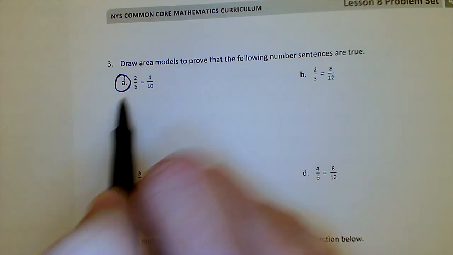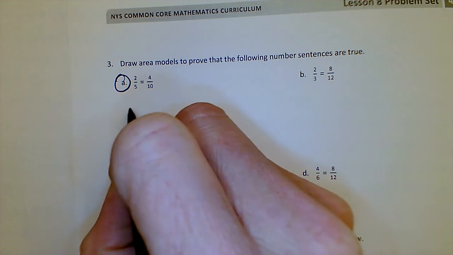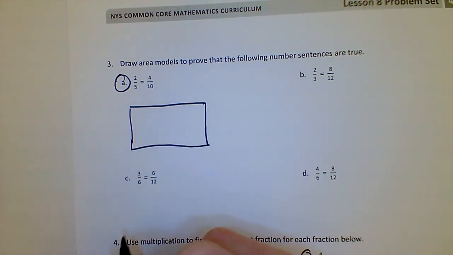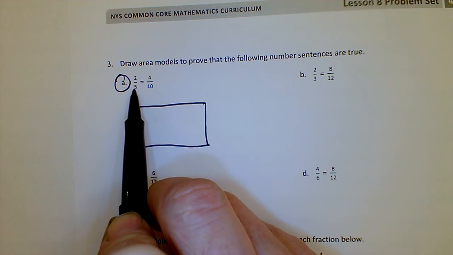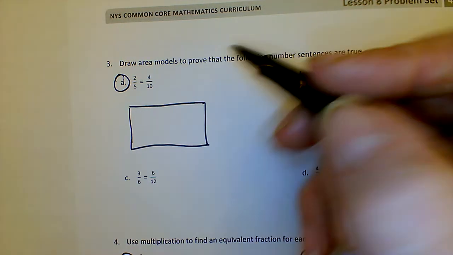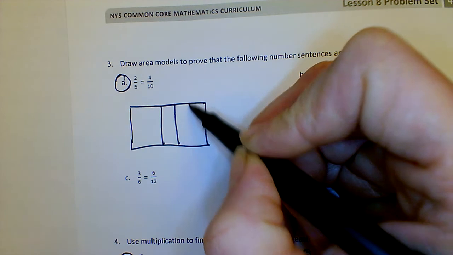So I'm going to start with my original equation, and I'm going to draw a nice, decently sized area model. The first thing that I have to look at is how many pieces make up the whole, or how many parts make up the whole. And the whole is made up of 5 parts. So I'm going to go ahead and draw that. I always like to start with the middle part when I have an odd number of parts.